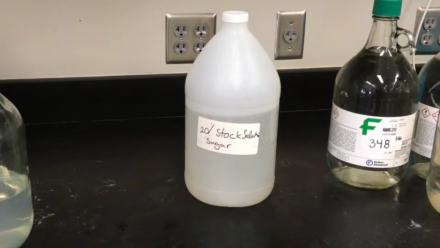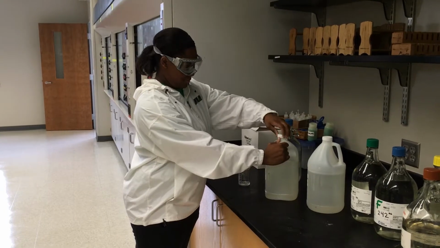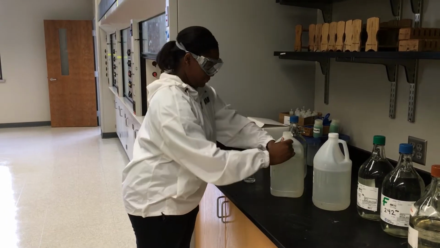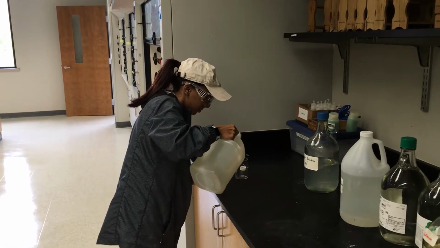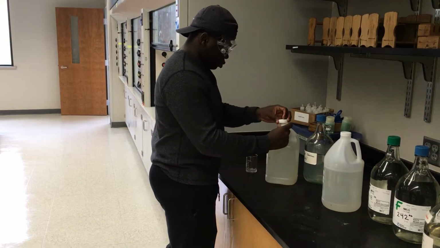In this experiment, we will use a 20% stock solution and water to determine the concentration of a new diluted solution. First, you will need to obtain a sample of the 20% stock solution.